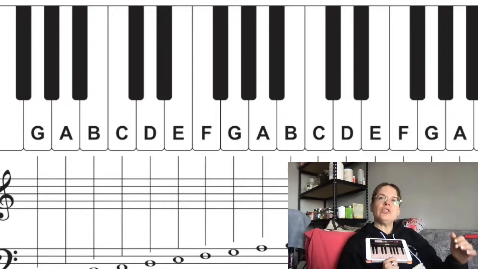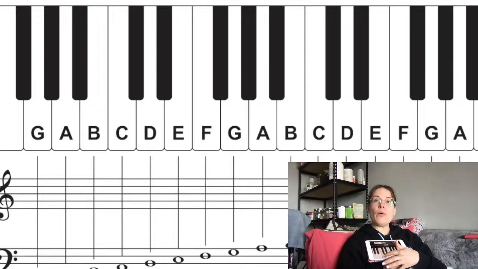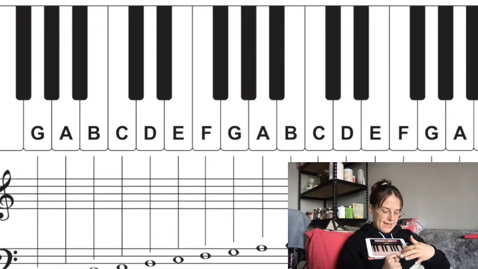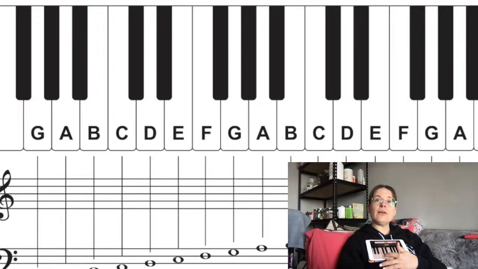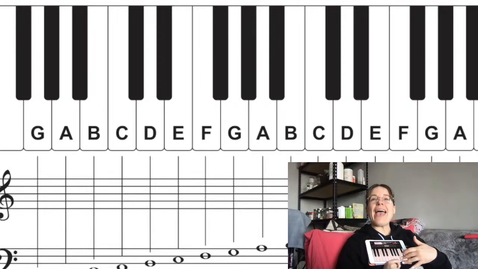Okay, so when we're starting at the top and going down, we have do, ti, la, sol, fa, mi, re, do, or 8, 7, 6, 5, 4, 3, 2, 1. Okay? So we're doing descending intervals today, starting at the high end. Our first interval in the major scale is between do and ti, or 8 and 7. This is what we call a half step.